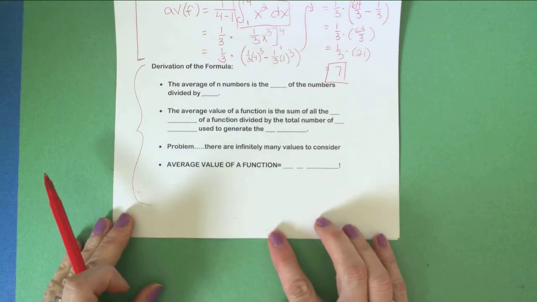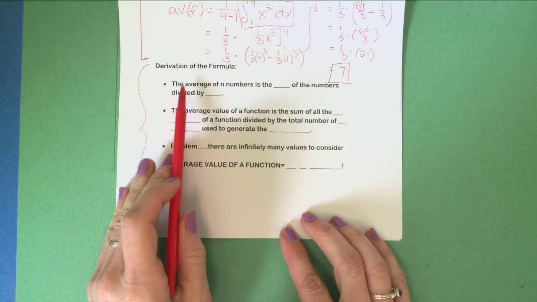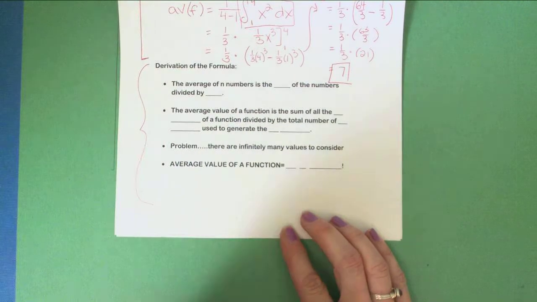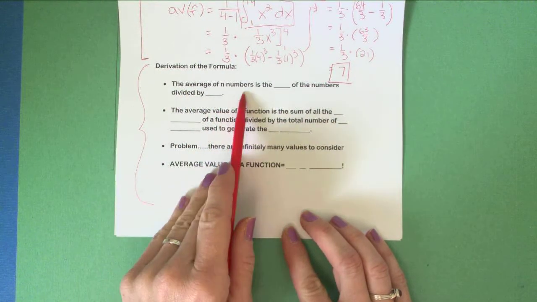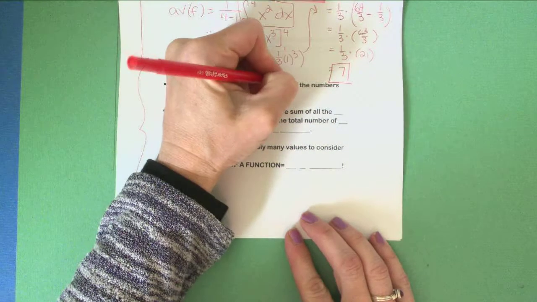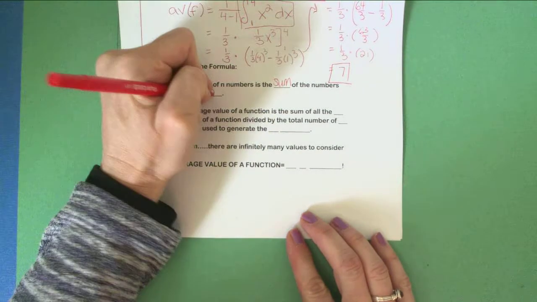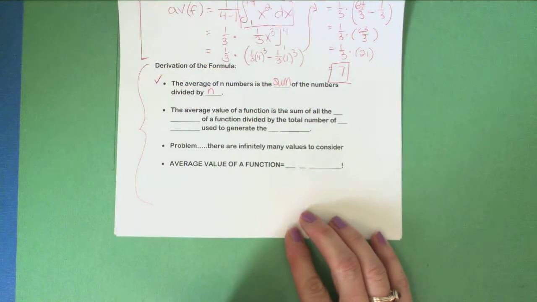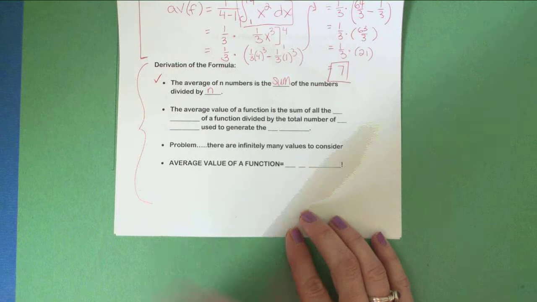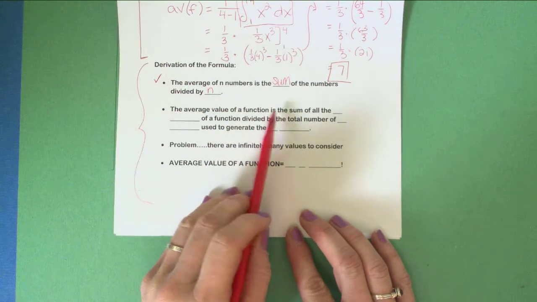It says, to find the average of n numbers, so let's pretend you're back in middle school. The average of n numbers, what you would do is you would take the sum of the numbers divided by n, how many you had. This is how you used to do it back in the old days. Okay, well, let's switch it up now. The average value of a function, then, would be the sum of all the y values.